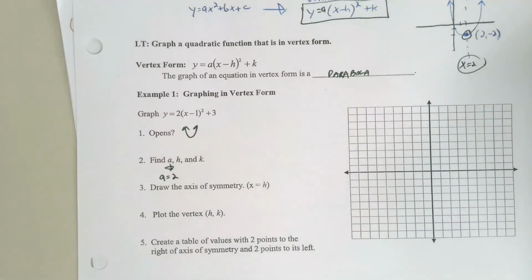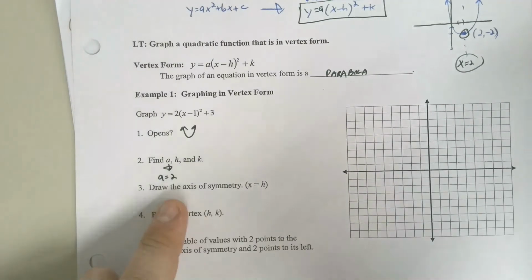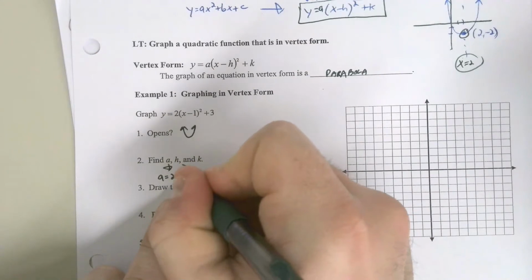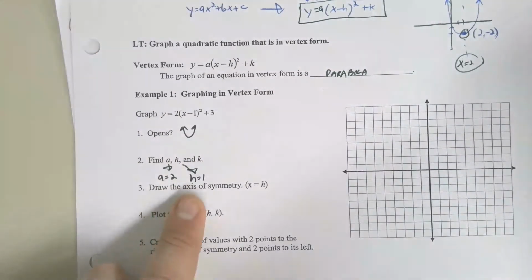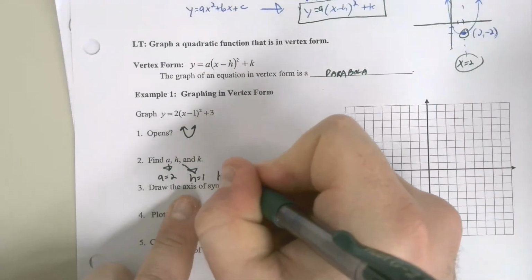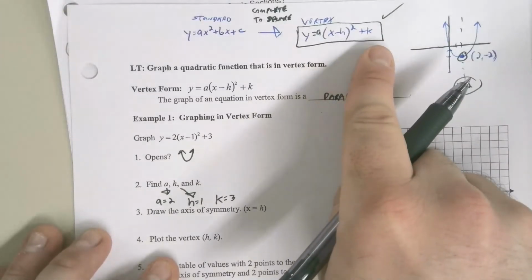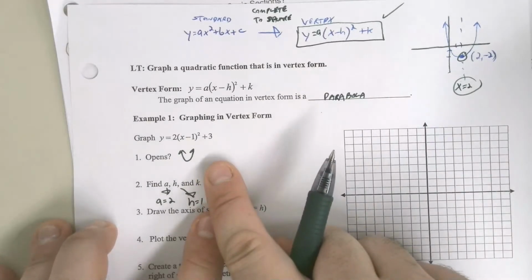Okay? Alright, can you guys tell me what the H would be? Good. The H is the opposite of that number in there. So that's 1. And then what would the K be? 3. Okay? Excellent. So you always want to label the A, H, and K right away out of your equation.